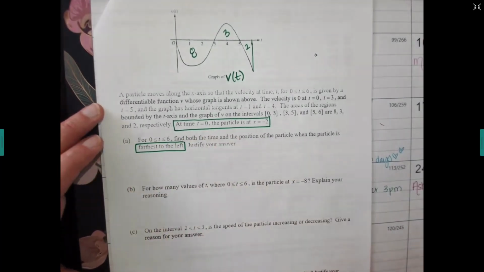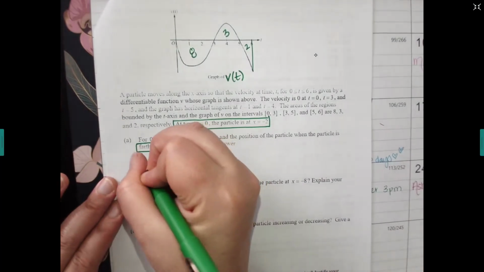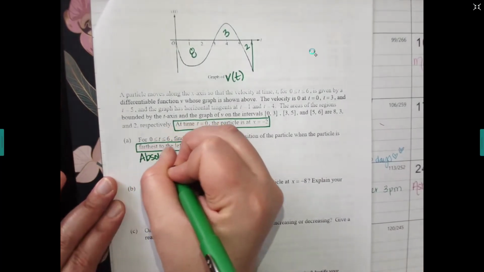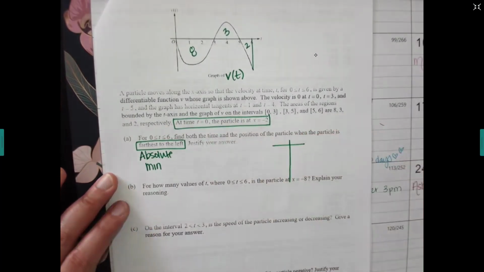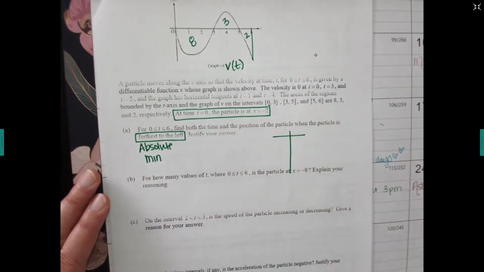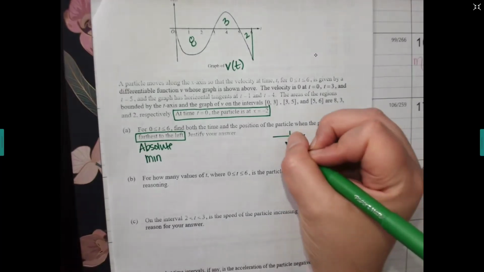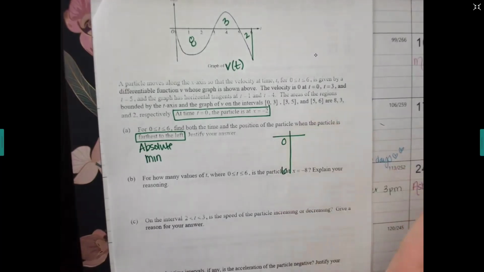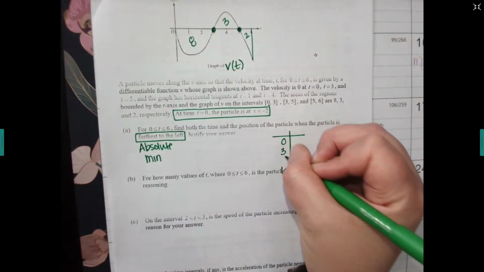Which one? A min, right? Because on the number line, if you're going to the left, that's where the smallest numbers are, right? So they're asking you for an absolute. Then we know that we need to make a candidates chart. Okay, remember your endpoints need to go in first. So we know we're only looking 0 to 6. And then any critical numbers. So in this case, I see that I have critical numbers at both 3 and 5.